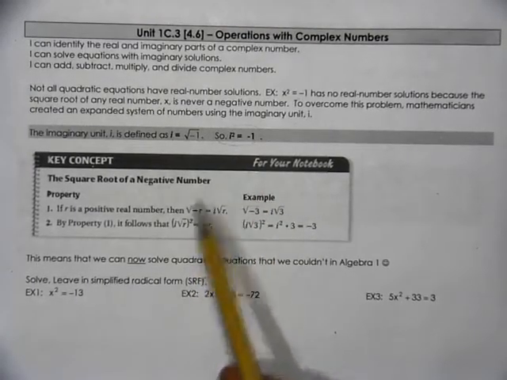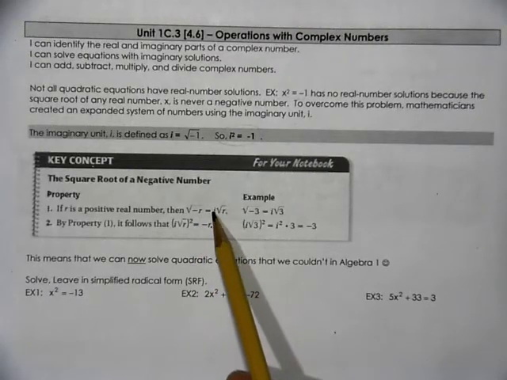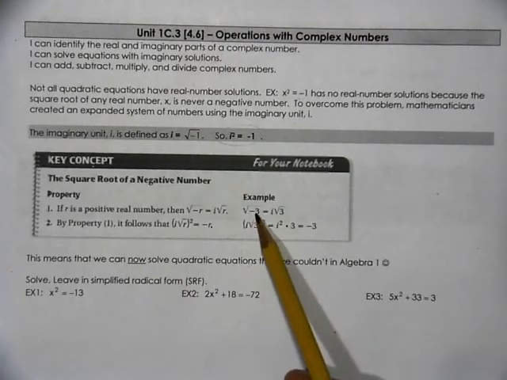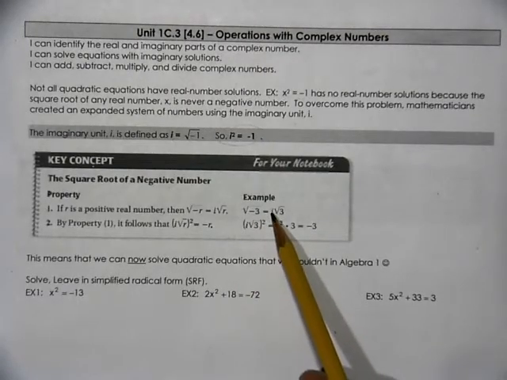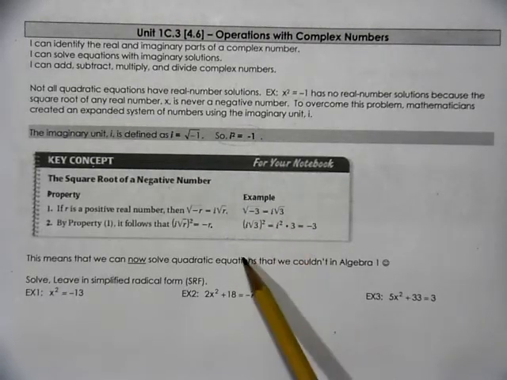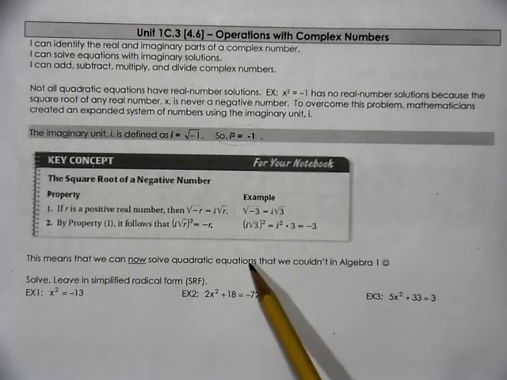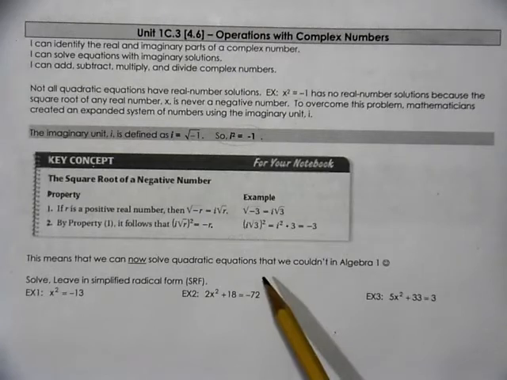So what we're talking about is when you're doing the square root of a negative number, we're no longer going to leave the negative inside the radical. We're going to pull it out and we're going to call it i. We don't call it negative square root of r, we call it i square root of r. For example, if we have the square root of negative 3, we call it i root 3. That's called an i for imaginary number. So this imaginary number times root 3 doesn't exist on the number line, but in the world of math, we're going to consider that good enough.